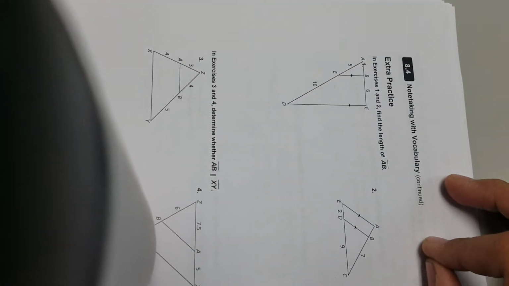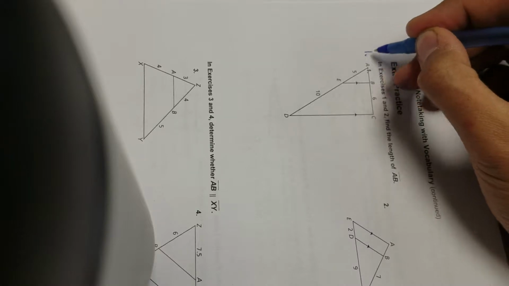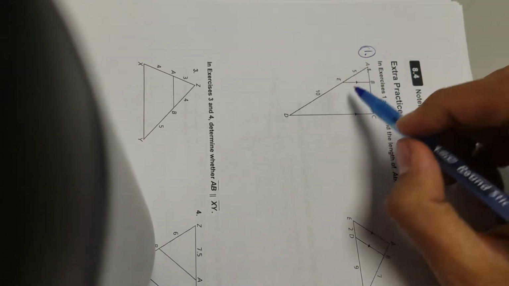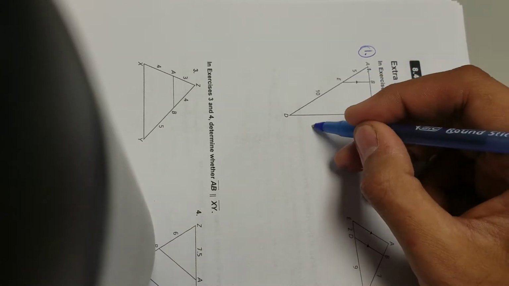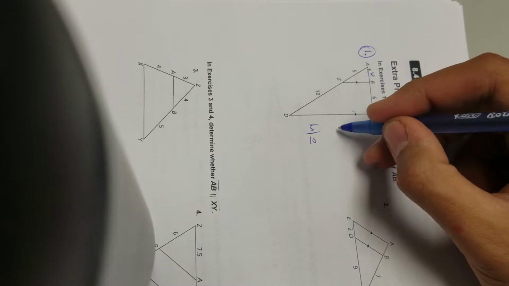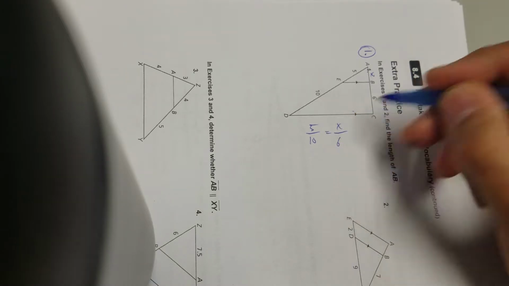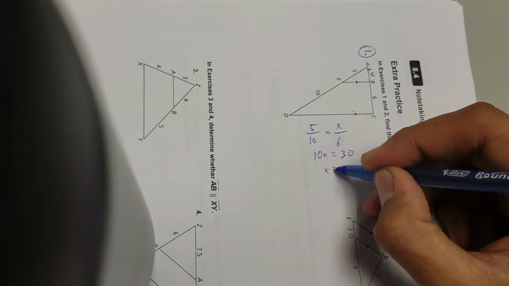That 1 is not supposed to be there. That 1 is actually the number of the, it's supposed to be out here. So here's how I like to do these. It's already set up for you. So you've got the 5, and you've got the 10 over on this side. Then you've got the x here, x over 6. So that's your setup. 10x equals 30, x equals 3.